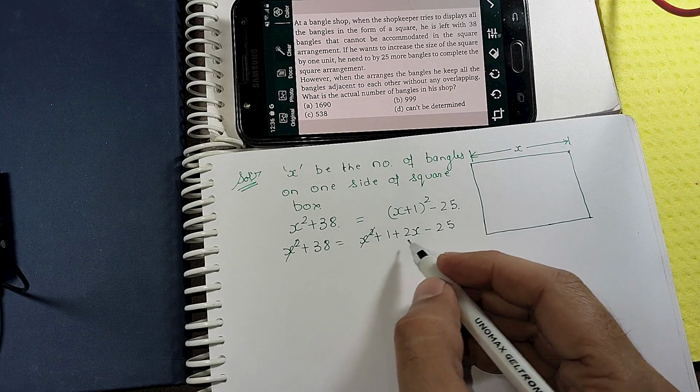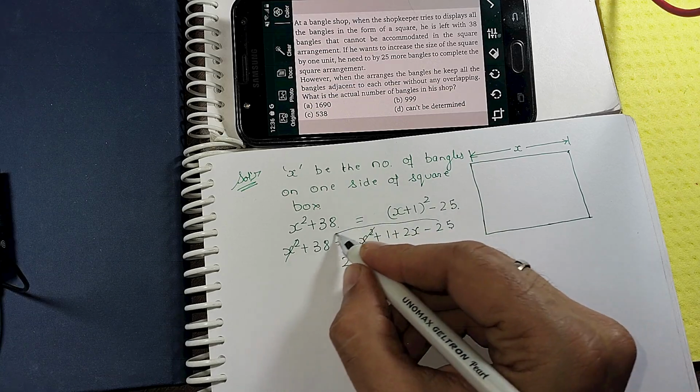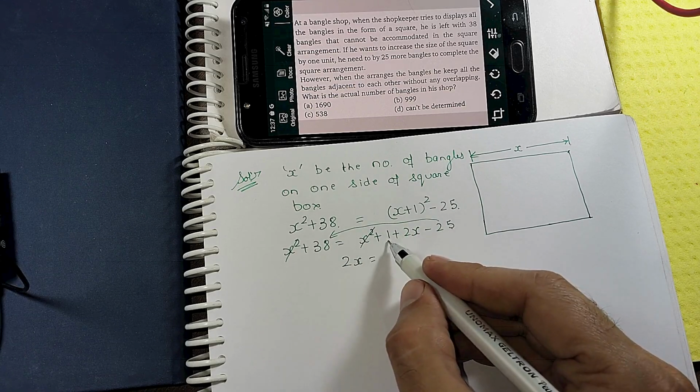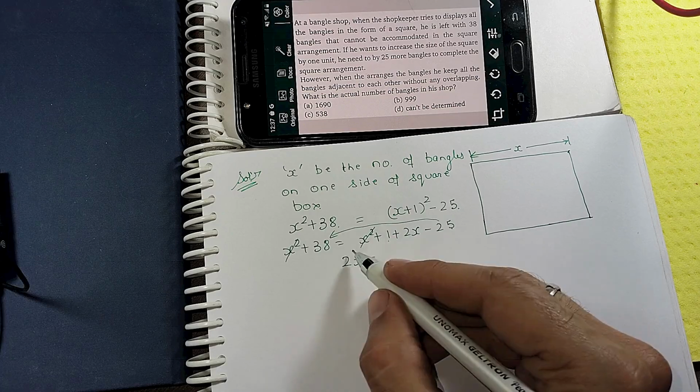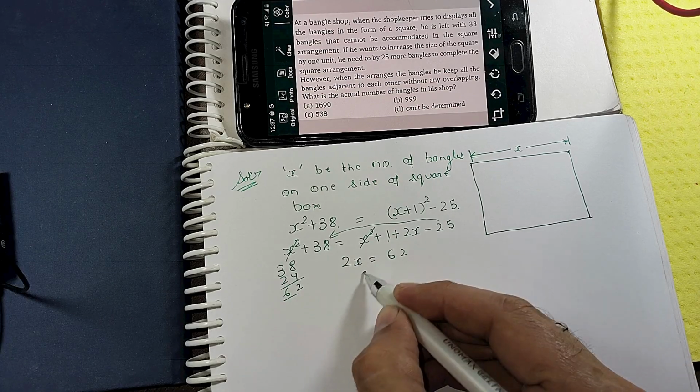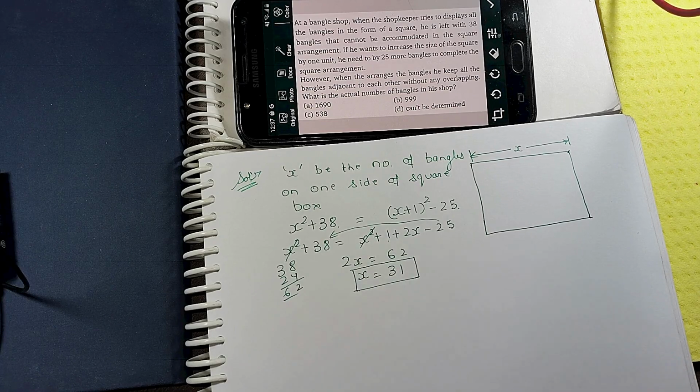So I will be left with 2x, shifting minus 25 to this side. So 38 plus, sorry, this one is also there, so this will be minus 24. So 38 plus 24 is 62, so 2x is 62 and x is equal to 31, right?